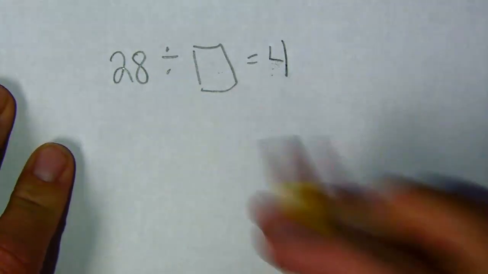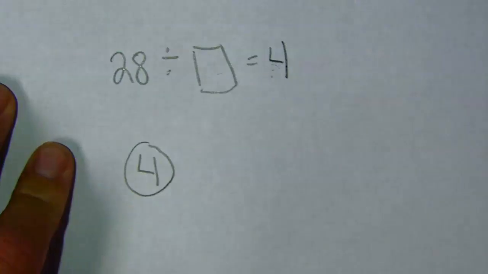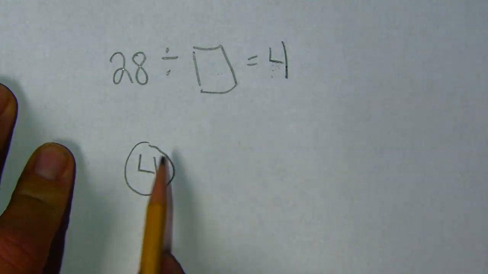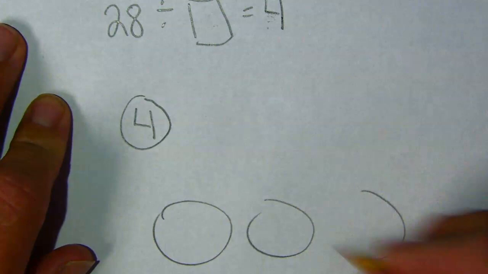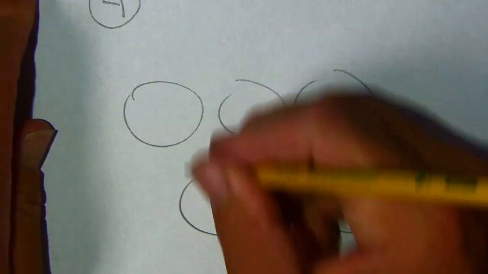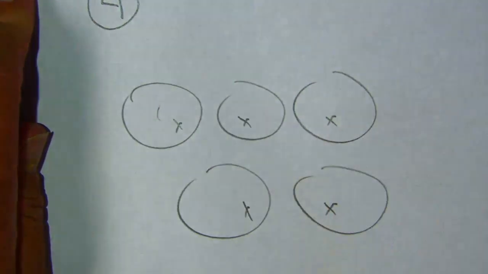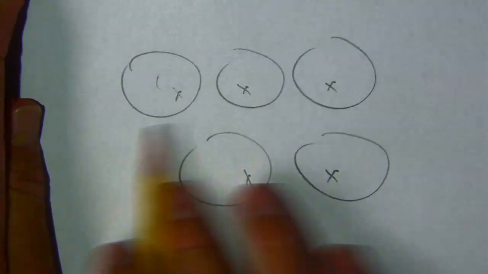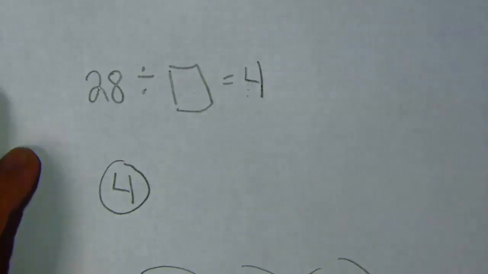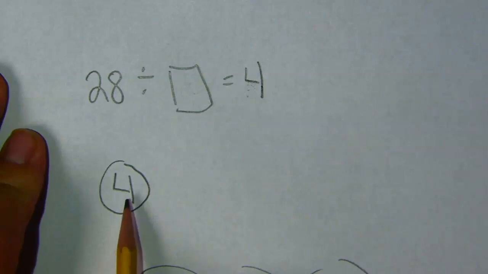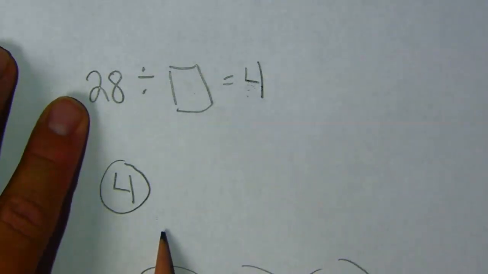Okay, so if each person gets 4, we go 4, and then we make a person. Do you see how I'm putting the number and then the circle? Whereas in other problems, we do the circles, and then we have to pass out the cookies. Do you see the difference there? In this one, we already know how many are in each circle. Okay, and then we're just going to go until we run out of cookies.